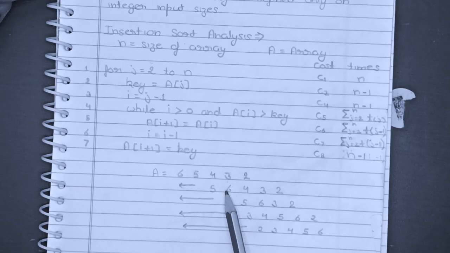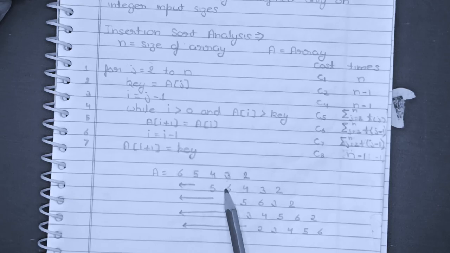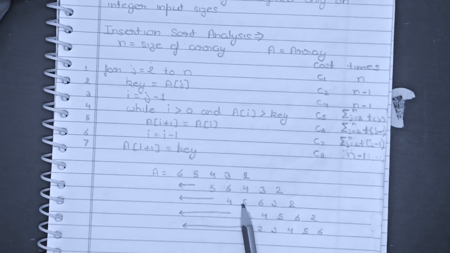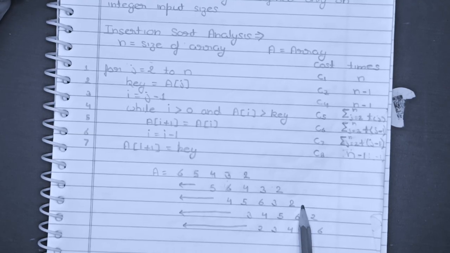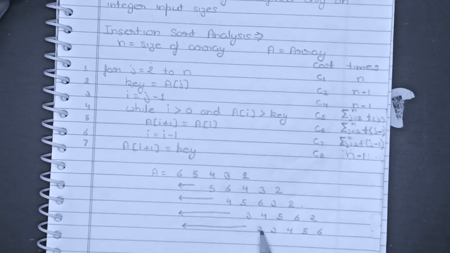Now we will move to the next element, which is 4, and compare it with the previous element, which is again greater than 4. So we will swap them. Now 4 will come here. We will again compare it with the previous element, which is also greater than 4. Then we will again swap them. So after this iteration, the array will become 4, 5, 6, 3 and 2. In the next iteration, we will pick 3 and follow the same procedure. And 3 will be swapped with all 3 elements before it and will come to the beginning. In the last iteration, the array will become sorted.